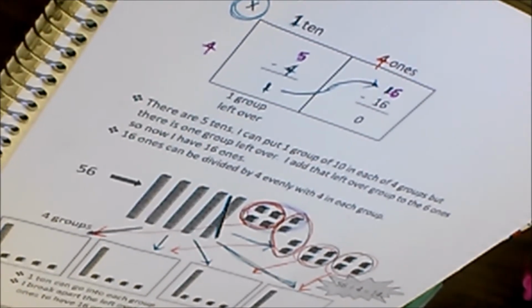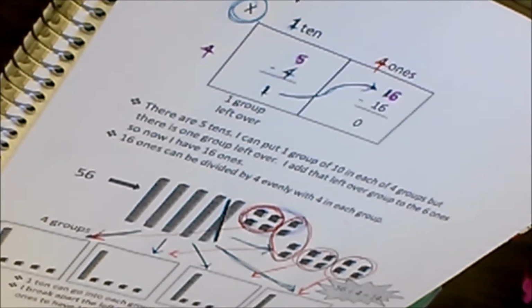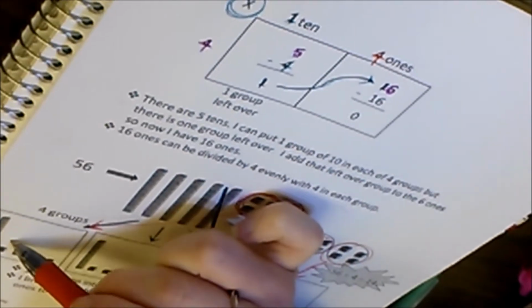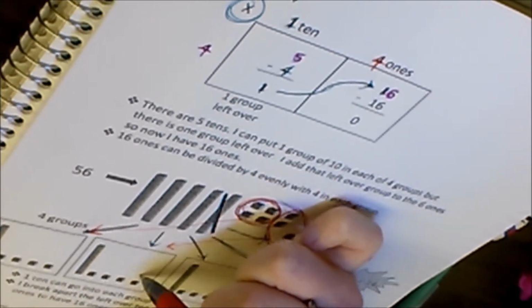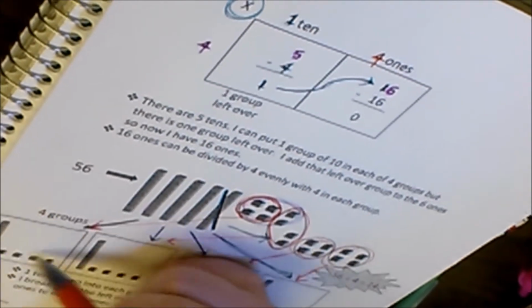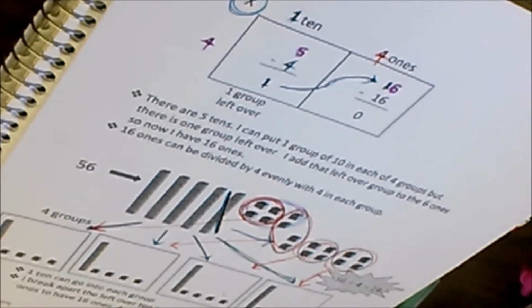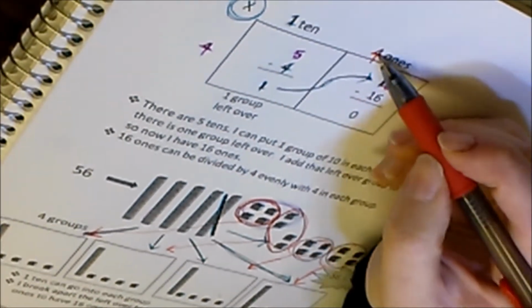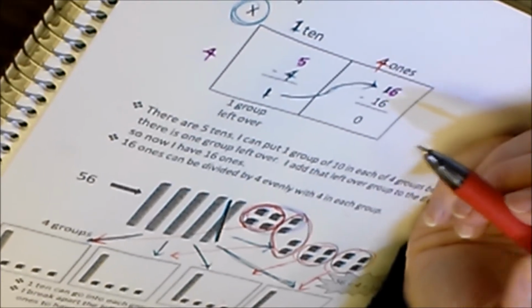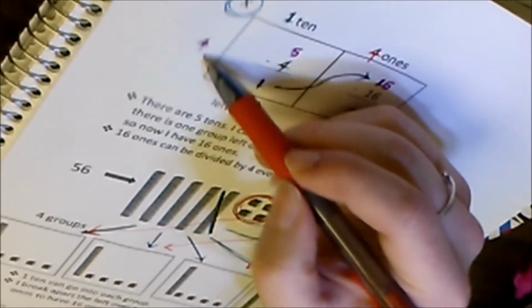So now you have 4 ones in each section. And now, how many are there in total? You guys should know this. If I have 4 ones in each group, and there are 4 groups, how many ones are there down here? 4 times 4, 16. So that's what we're doing up here: we're seeing that we put 4 ones on each plate, or 4 cookies on each plate, and there are 4 groups. So 4 times 4 equals 16.